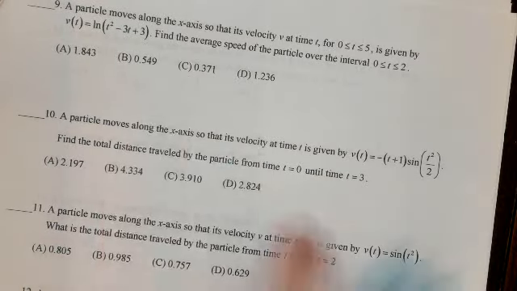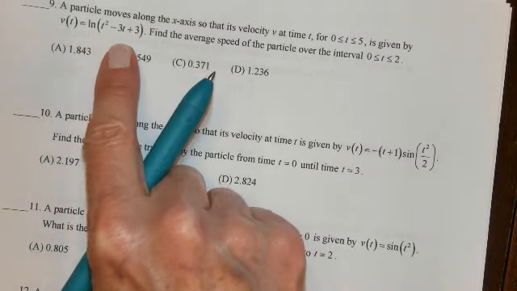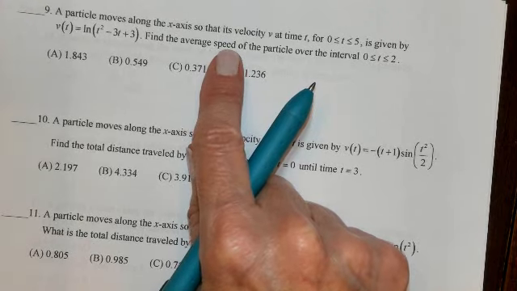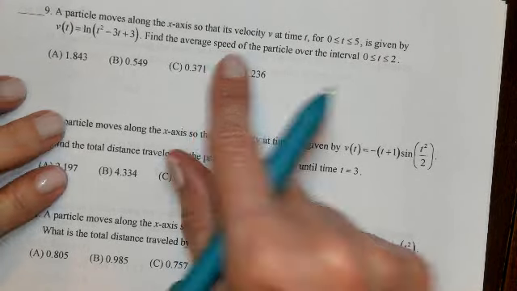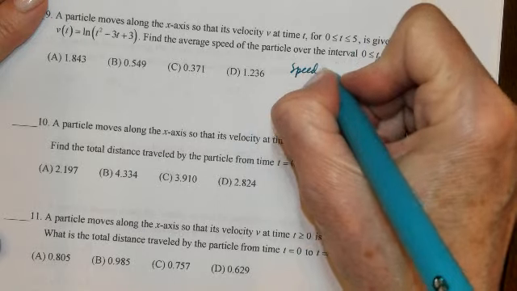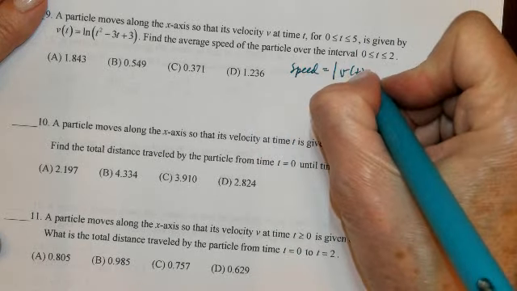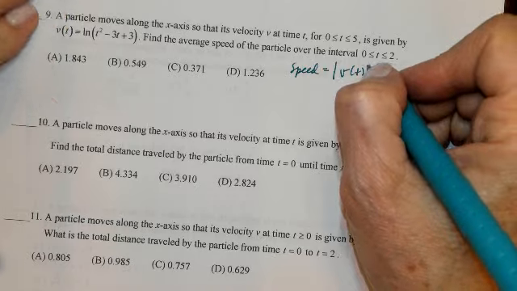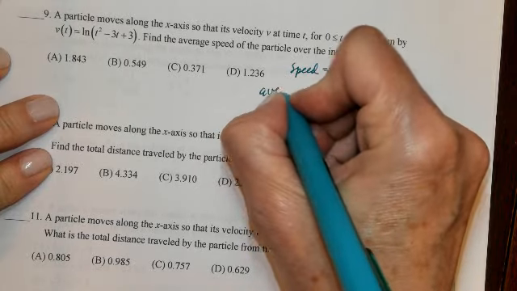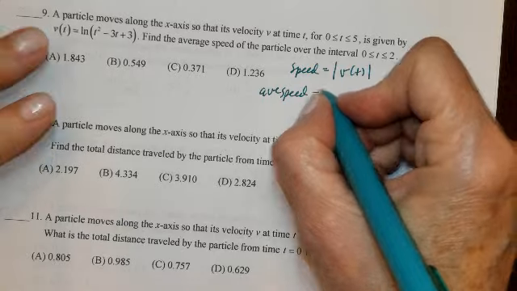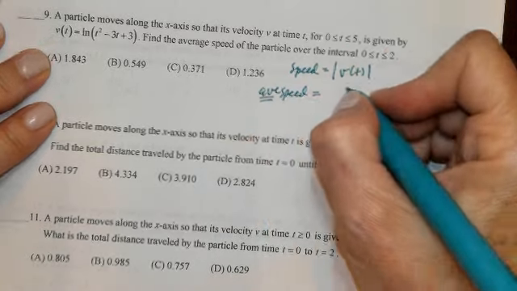Okay, next page, number 9. Same velocity. Now we want to find the average speed of the particle. Well, we just said that speed is the absolute value of the velocity, right? So the average speed would be, we know how to find the average of any function, right?